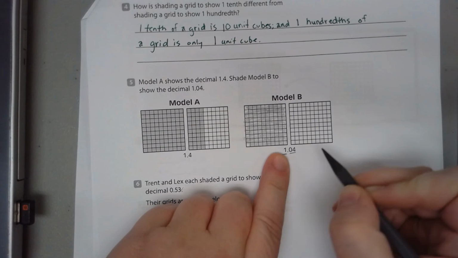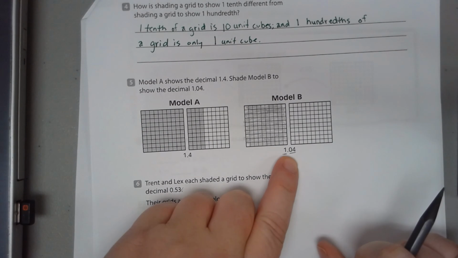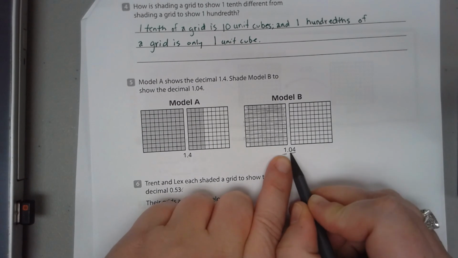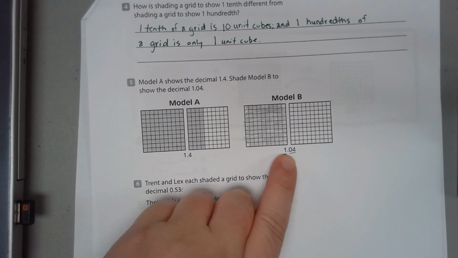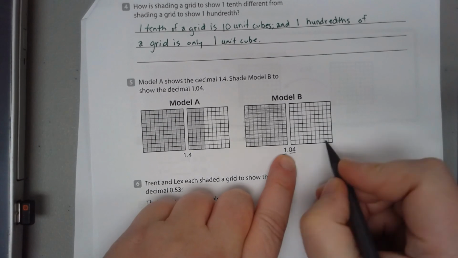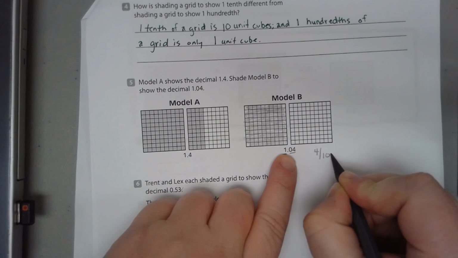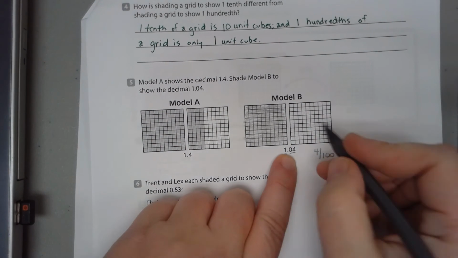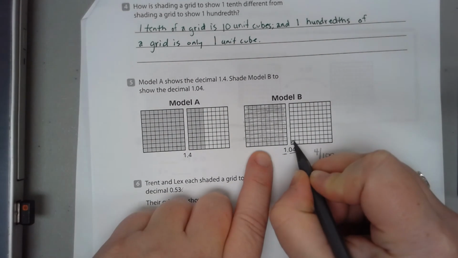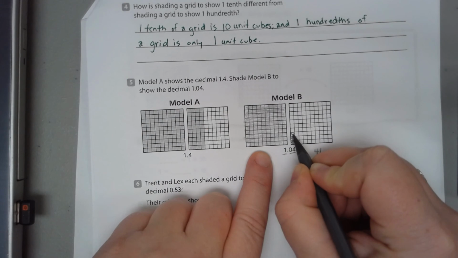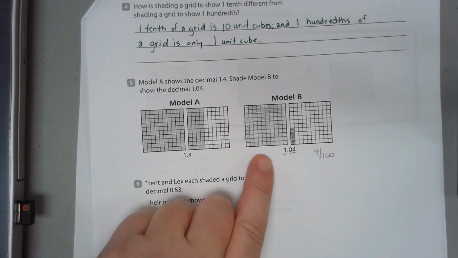Okay, so this is 1. That is a whole number. That is 1. Now, what we have to do over here is the decimal portion. And you need to be able to say, okay, this is 4 hundredths. So that means I need to color 4 out of 100. So I'm going to go right here and go 1, 2, 3, 4, and be done with it.